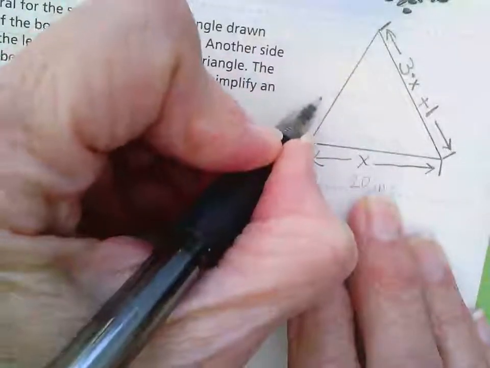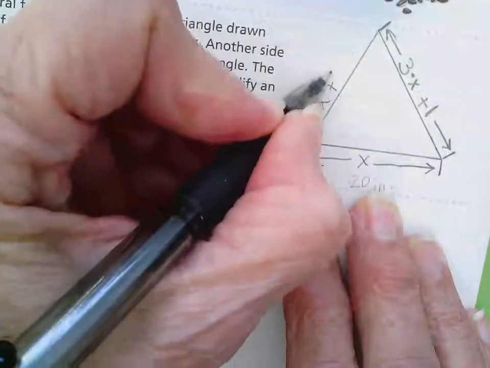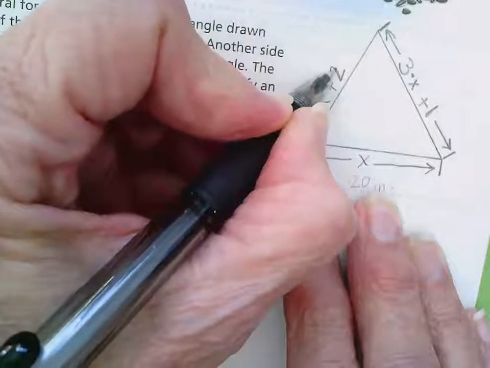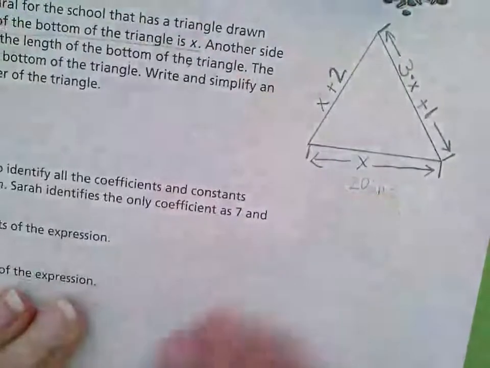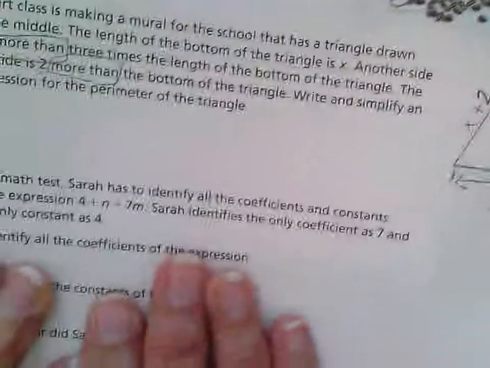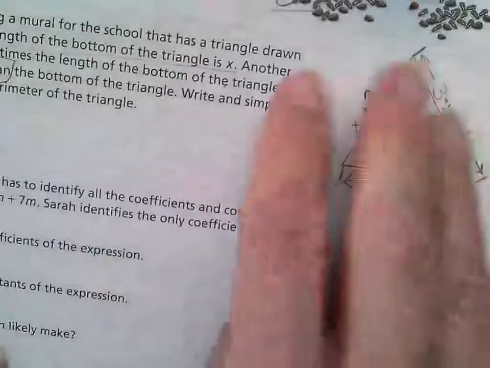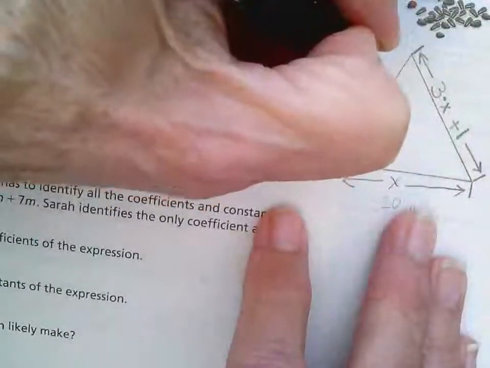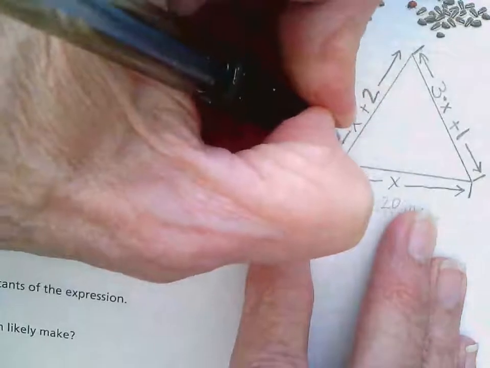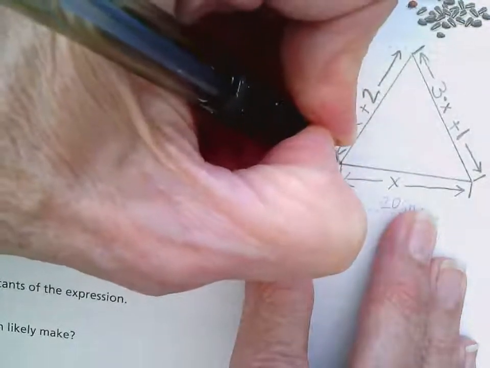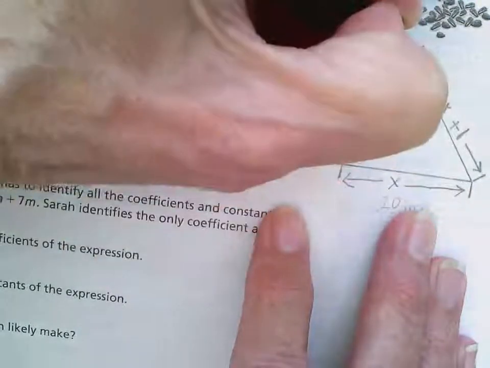So the bottom of the triangle is x, and it's going to be 2 more than that. So now that we have our drawing, and if you wanted to put the arrows like I did before, you can.